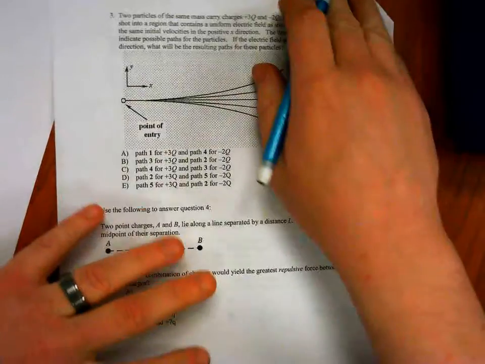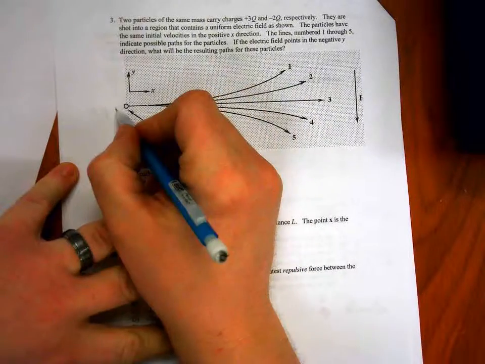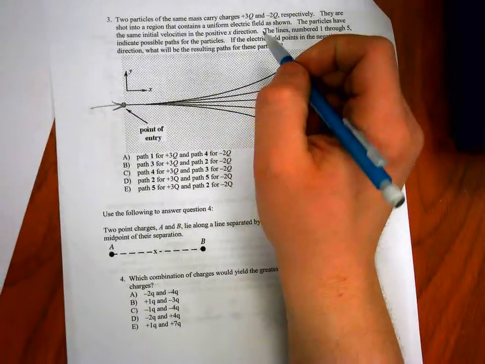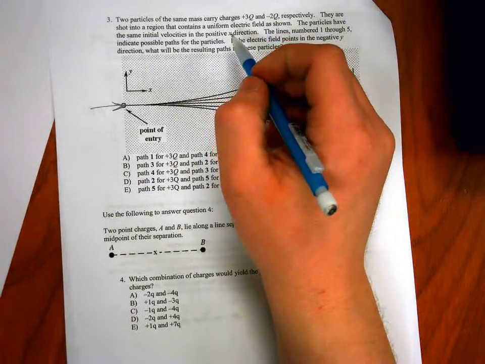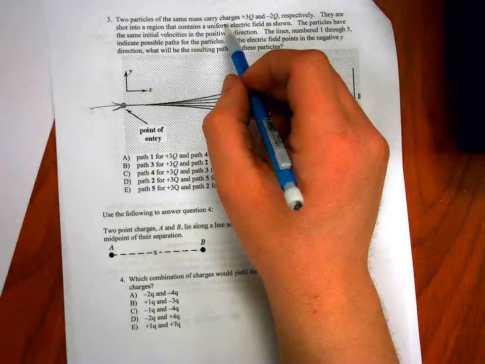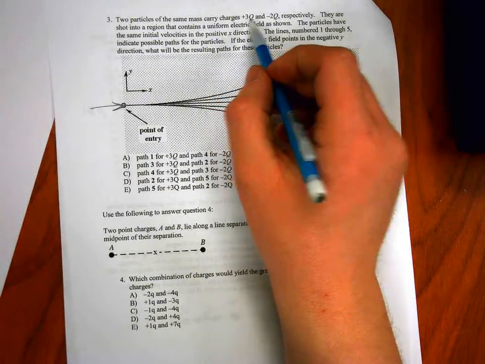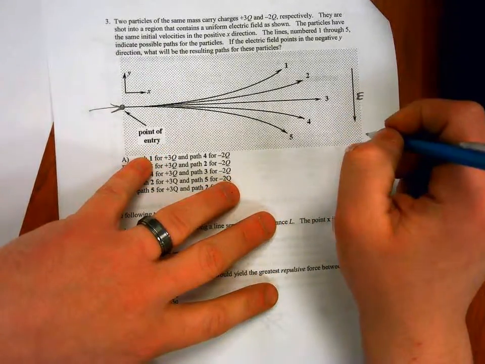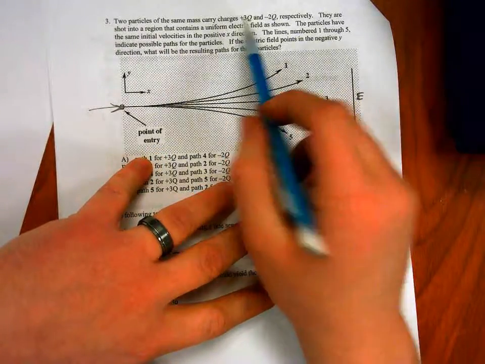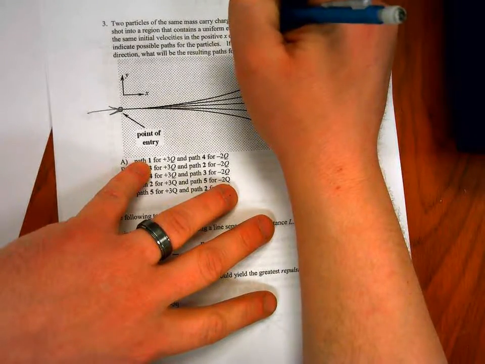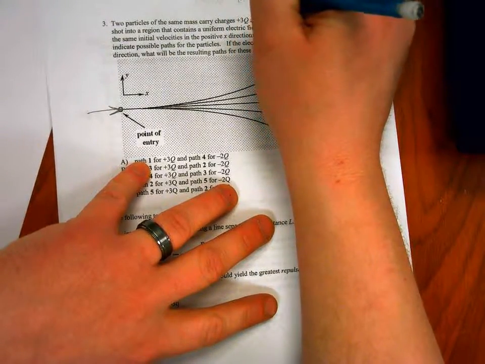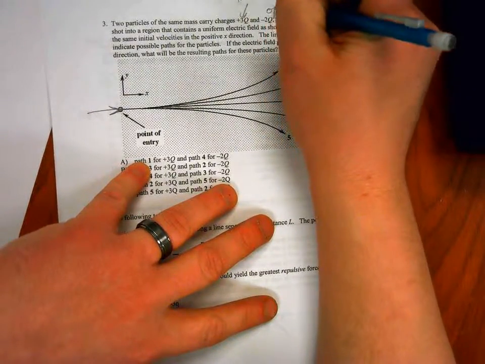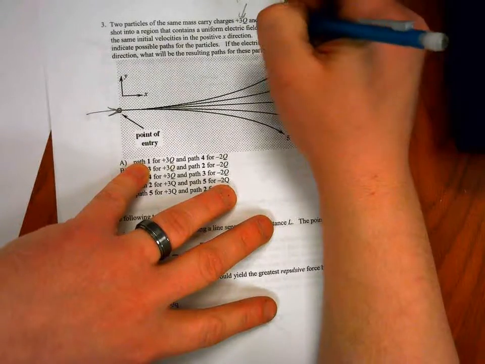Okay, you'll definitely see something like this one again. A particle comes in, moving in positive x direction. There are two particles actually that have the same mass, and they have charges +3 and -2. Well, the electric field got cut off, but the electric field is downward, so we know that the positive charge moves in the direction of the electric field, and the negative charge moves opposite to the electric field.